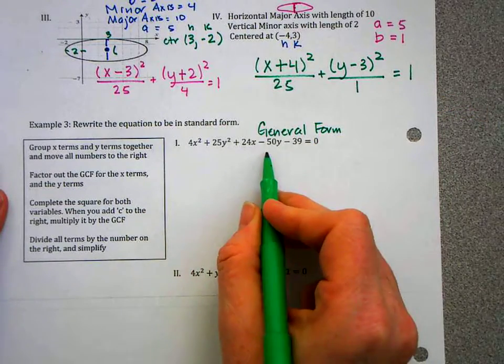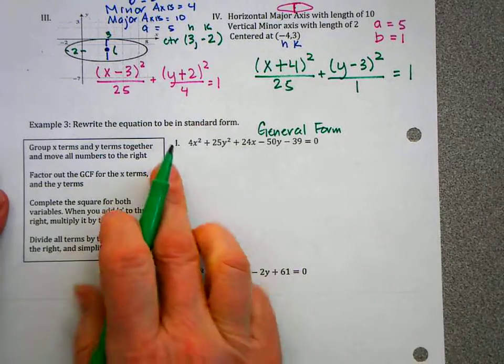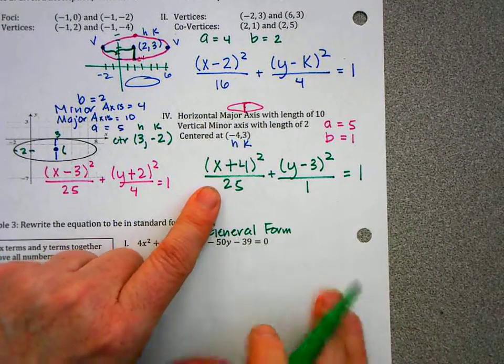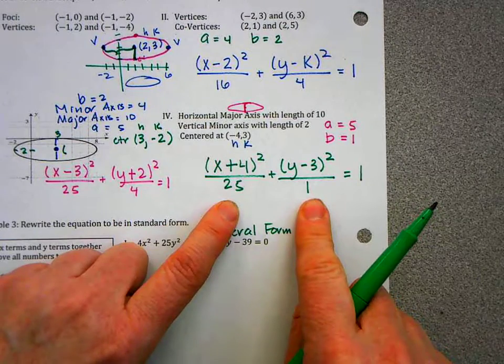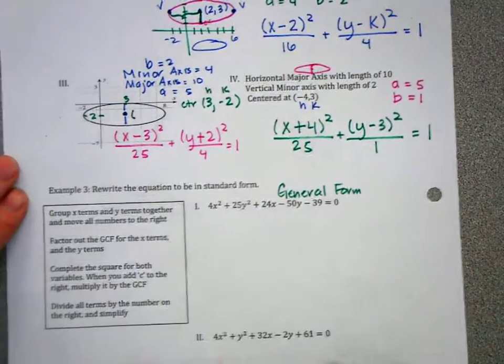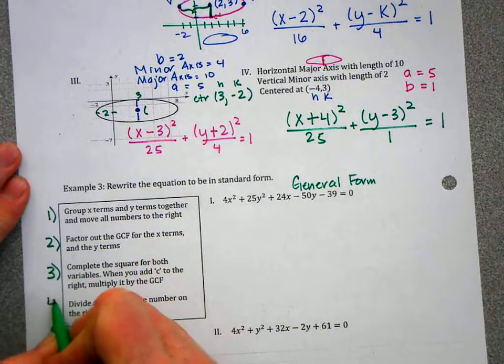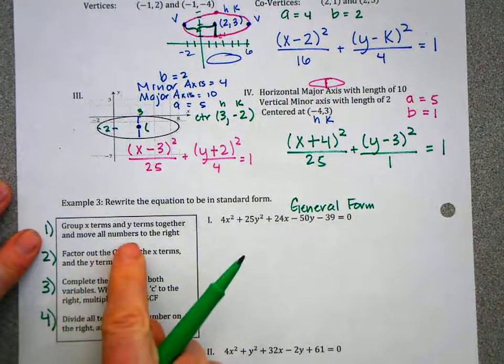That's in general form. We need it in standard form like this so we can see the center and we can see the width and the height. So let's just follow these steps. Step number 1: group x together, move all numbers. By numbers they mean constants, so we're going to move that.